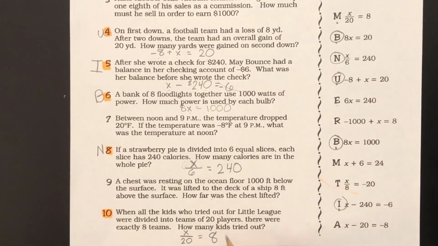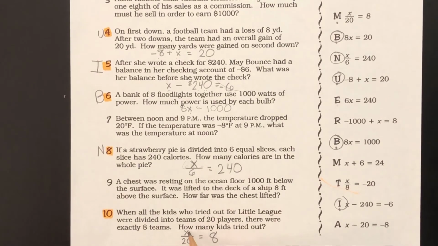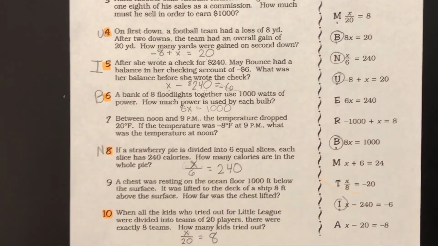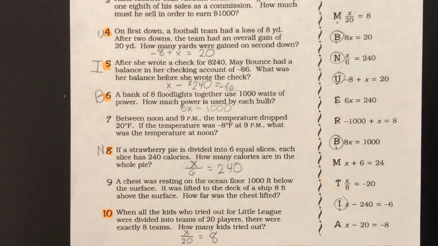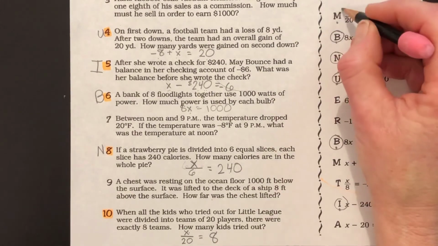So if this is all true, the whole Little League divided by 20 players per team is 8 teams. Now we've set this up so this is true, and if we solve it, it'll tell us how many are in the whole Little League. X divided by 20 is 8. That would be M.